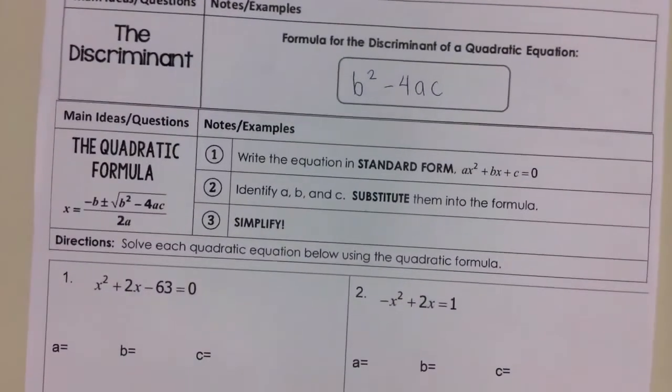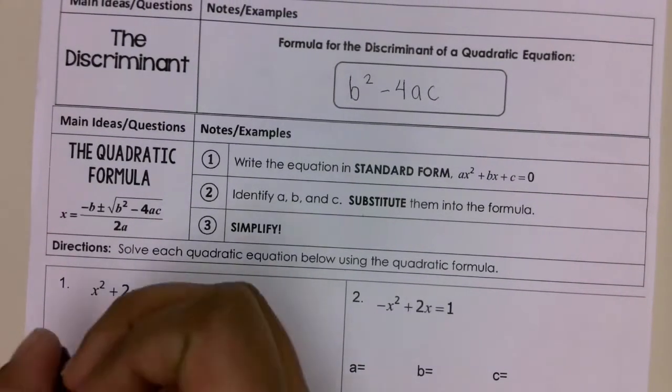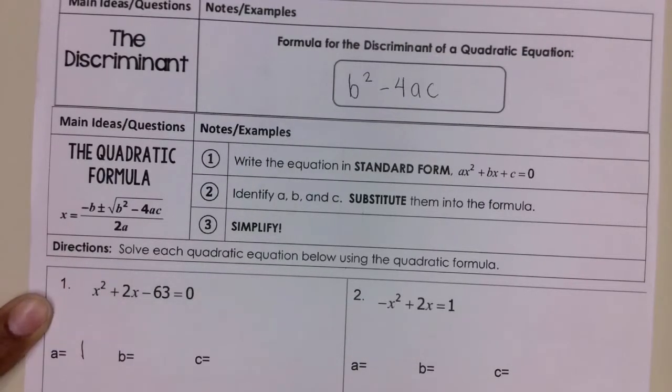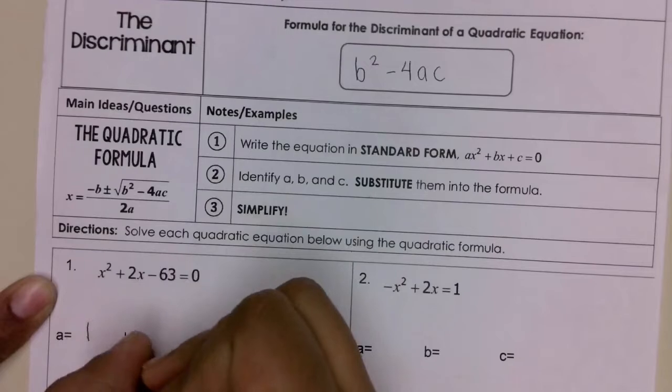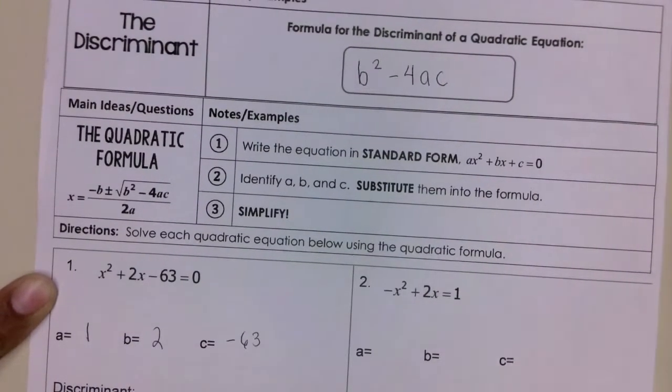So let's look at number 1, x squared plus 2x minus 63. It's set equal to 0 already. It's in standard form. I've got the x squared, the 2x, and the constant, negative 63. So I can go ahead and identify my a, my b, and my c. A is the number in front of the x squared. Since there is no number, you know it's going to be a 1. B is 2, and c is negative 63.